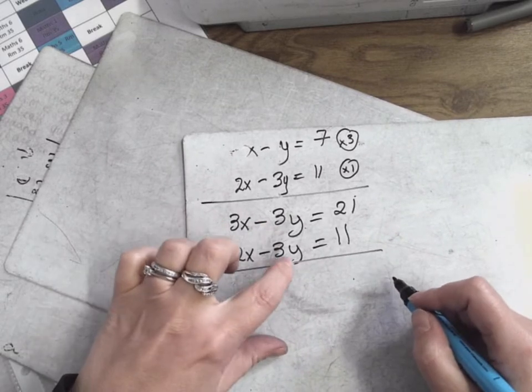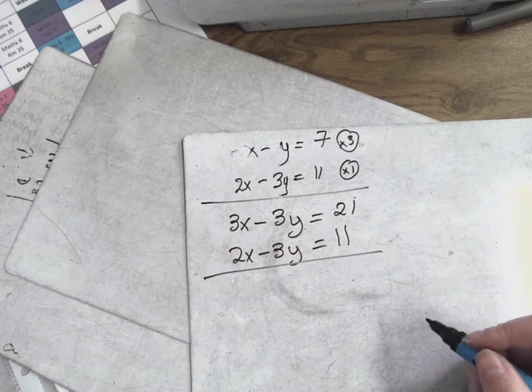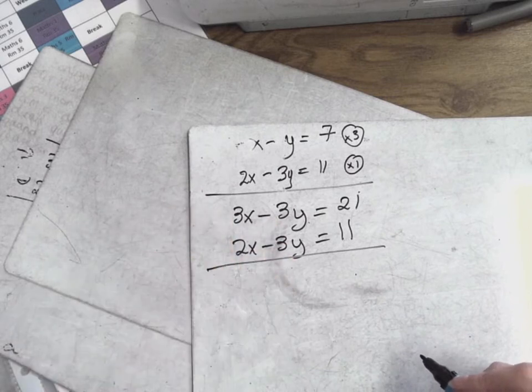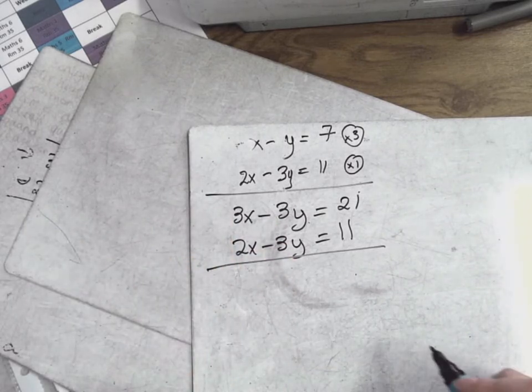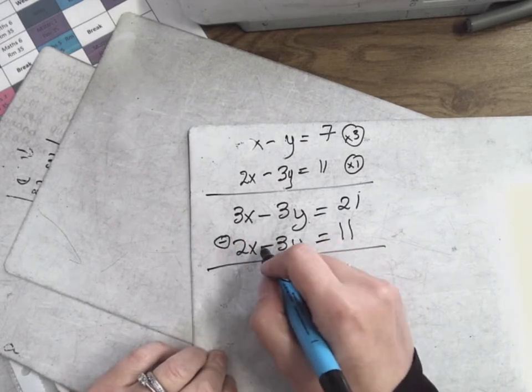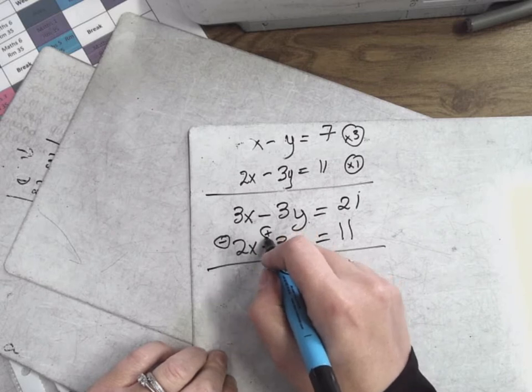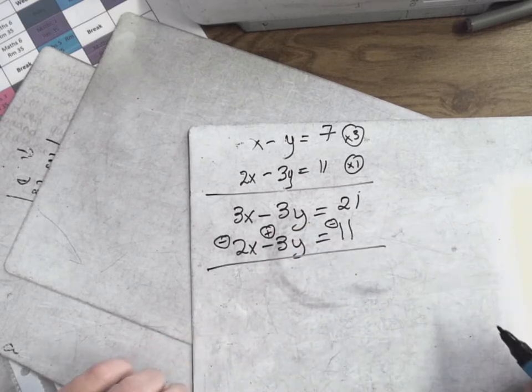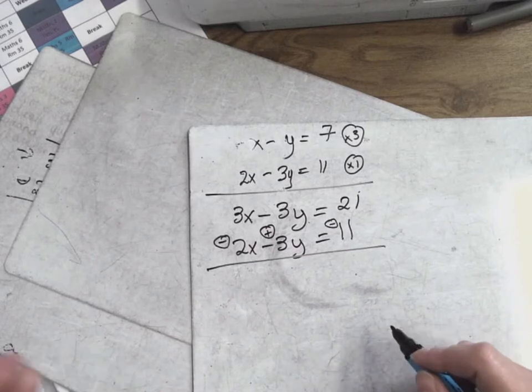Then you look at your y's. Yes, they have the same numbers in front of them, but I want them to cancel. So in order for them to cancel, one has to be a plus and one has to be a minus. They're both minuses, aren't they? So that means I have to change a whole line. I can't just change one term. So this is a plus, now it's a minus. This is a minus, now it's a plus. Right? And this is a plus, now it's a minus. So you change it to the opposite of what it is. Then you're ready to squash.